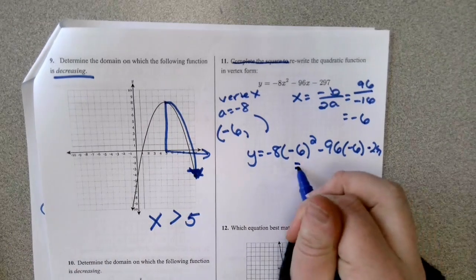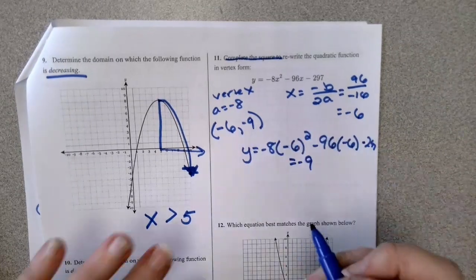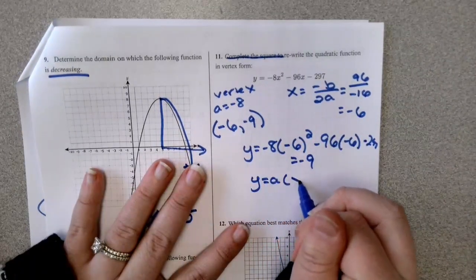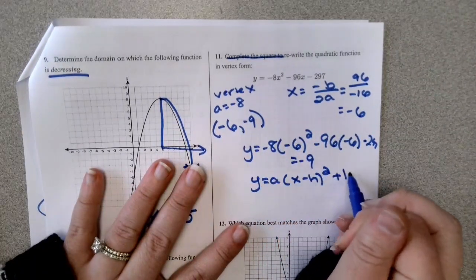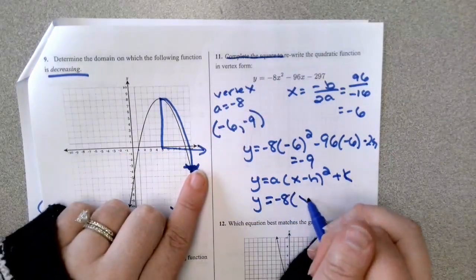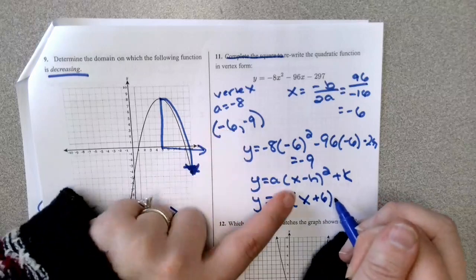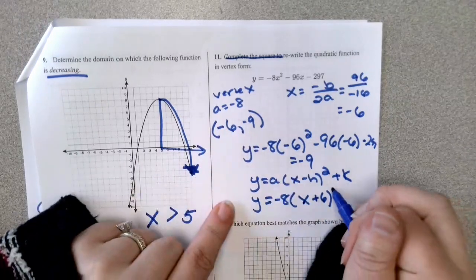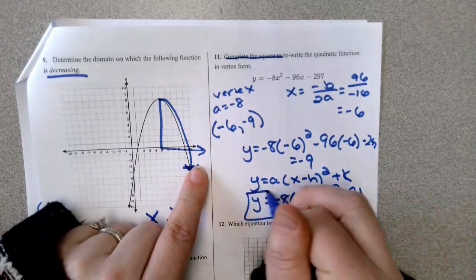And we get out -9. So when we rewrite it in vertex form, our A is -8 from the original. X, it becomes a positive 6 because a negative 6 is plus, -9.